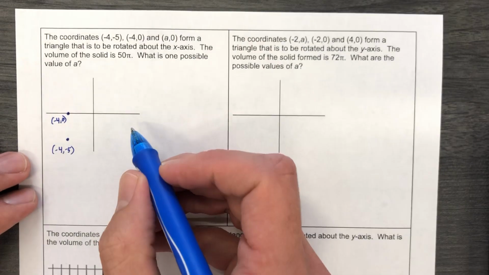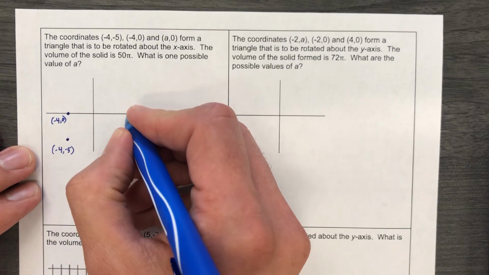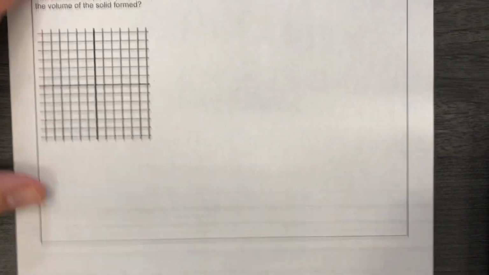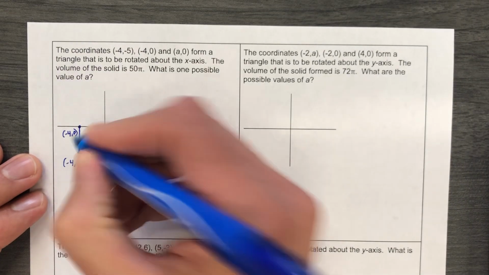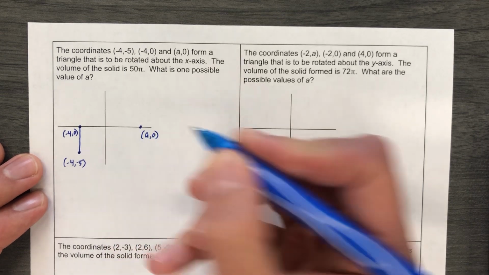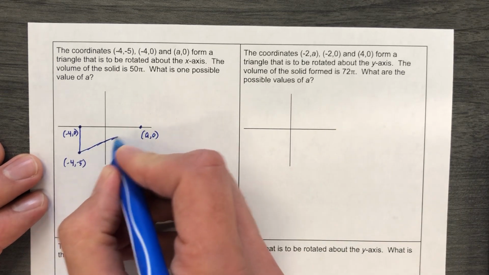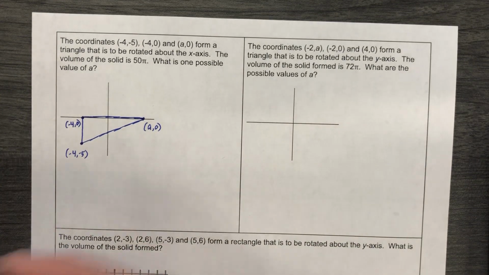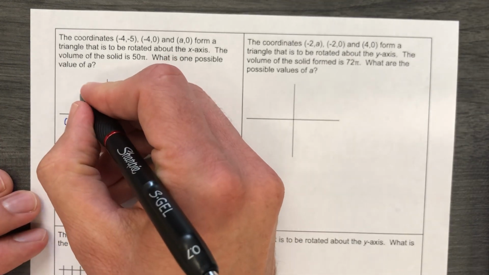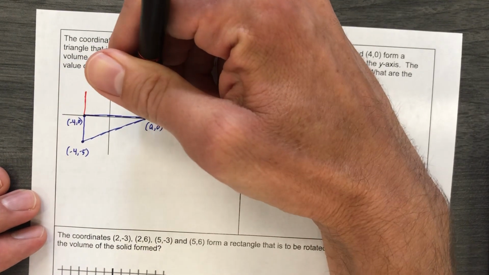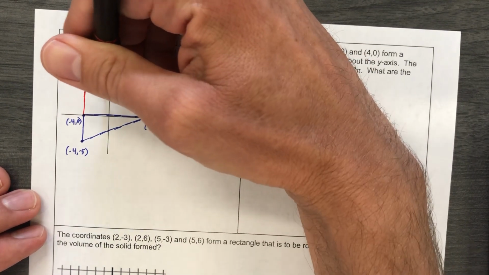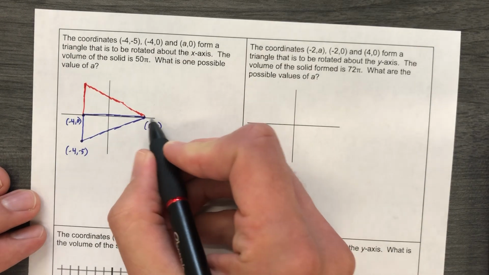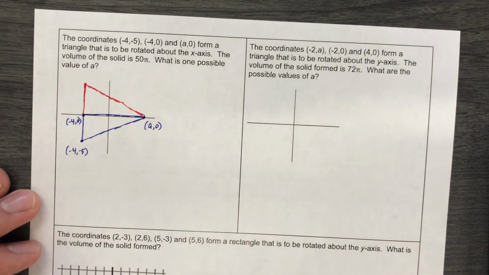We don't know the value of A, so I'm just going to slap something on there, which is why I didn't put a grid. If I put a grid, you'd be like, well, A is here, well, maybe A is here, and it just gets weird and messy. So we're just going to say this is at A, 0, and we don't know what A is, and that's okay. By the way, I put A there, but it didn't have to be there, it could be anywhere, could be back here. We'll talk about that more later.